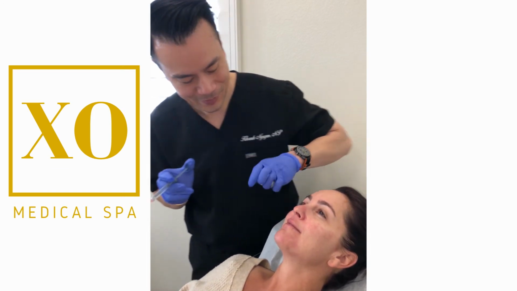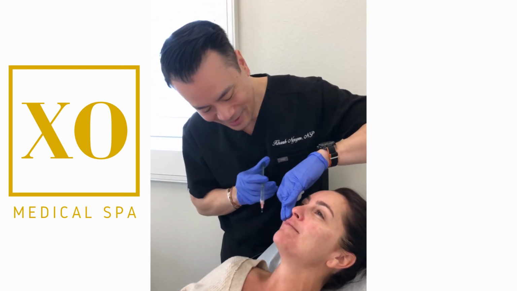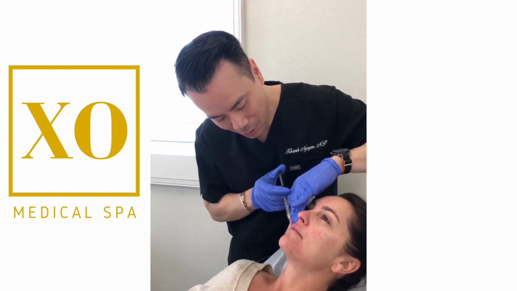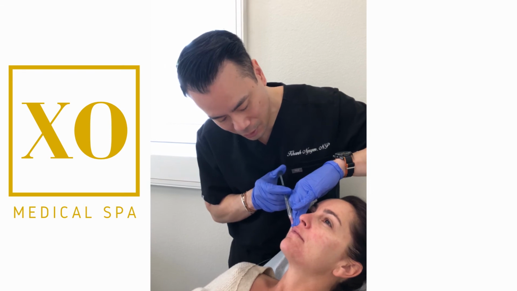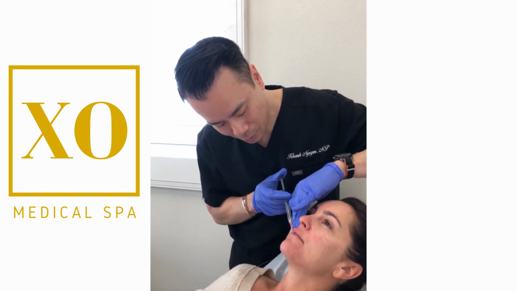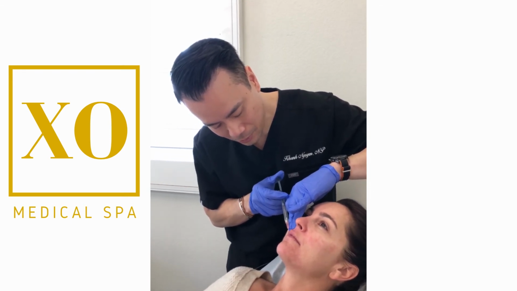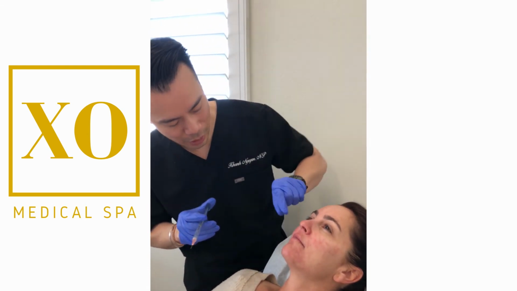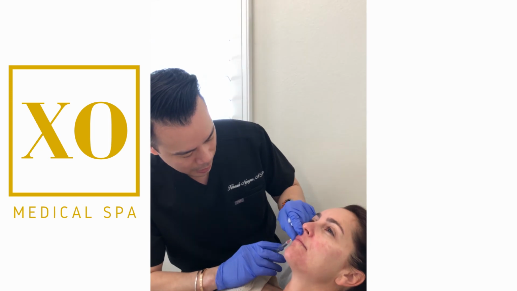We have a couple different ways to numb. Of course, it was her first time, so we use topical numbing to make her as comfortable as possible. And then also within the product itself, there's lidocaine. So the more I inject, the more numb she'll get as well. So you'll notice I'm going very slowly, very gently. Once again, it was her first time, so we wanted to make her as comfortable as possible.